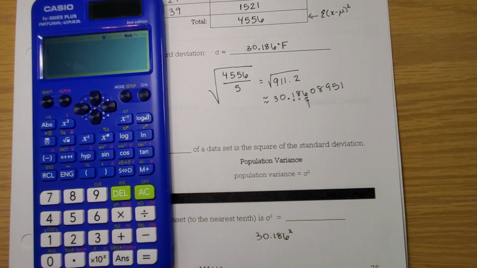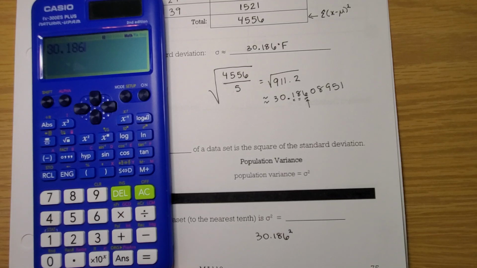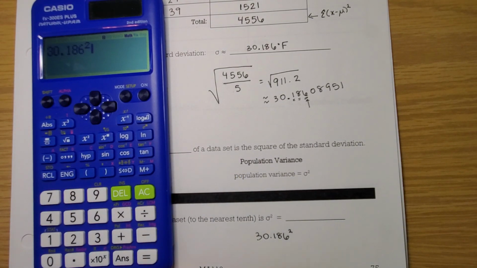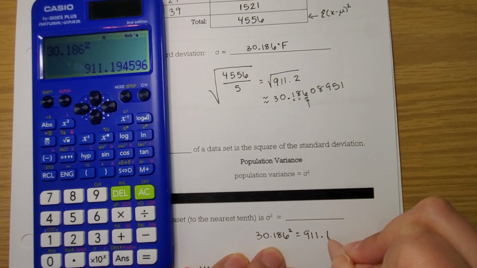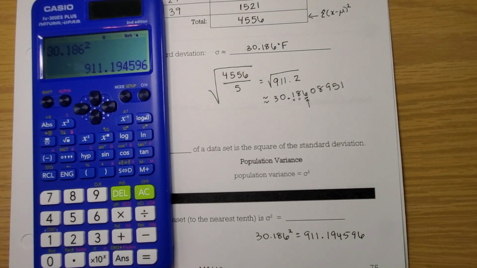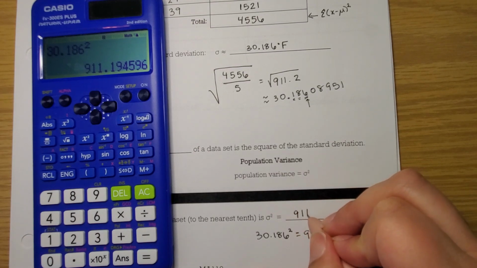Making sure this is on. So 30.186. And then remember, for squaring, we can just use this x squared button here. And it'll give me 911.194596. Now, in this case, they want it to be to the nearest tenth. So I find my decimal point. The first one afterwards is the tenths. This 9 is going to make that 1 go up to a 2. So I get 911.2.